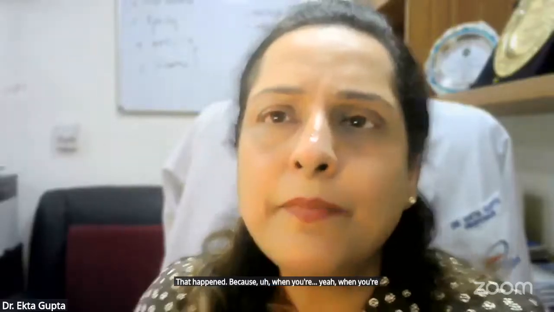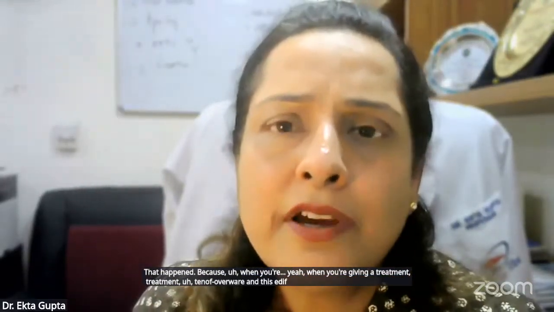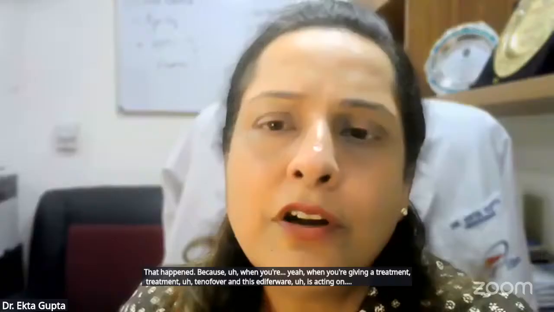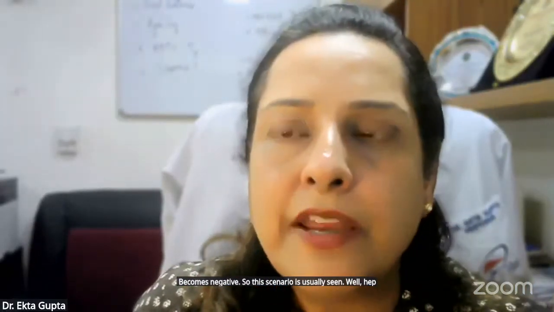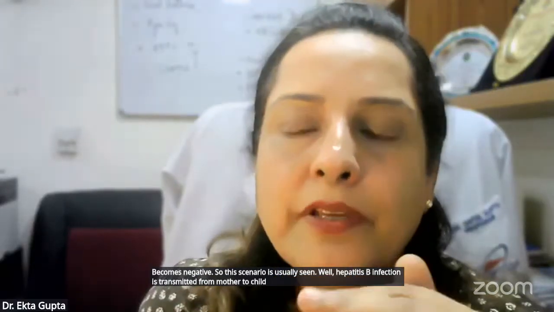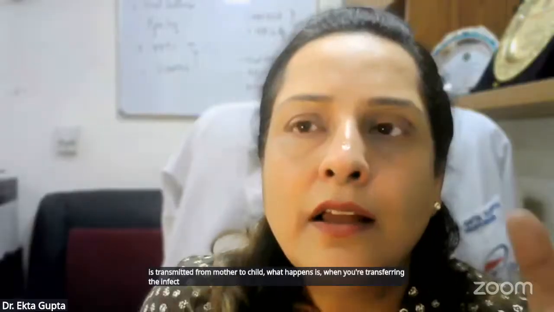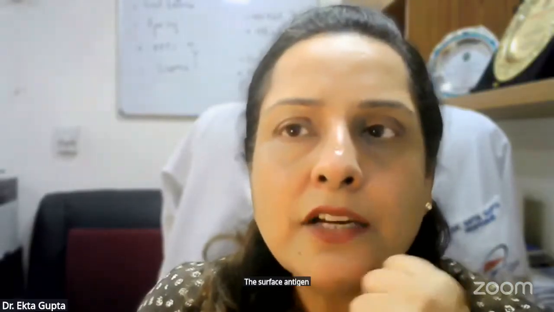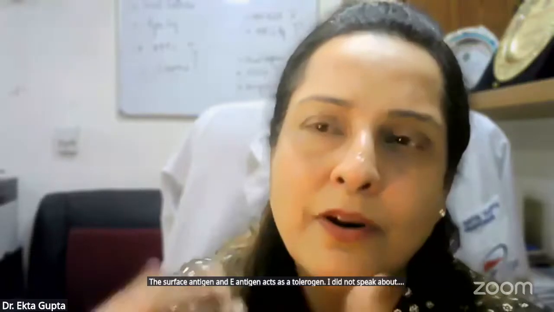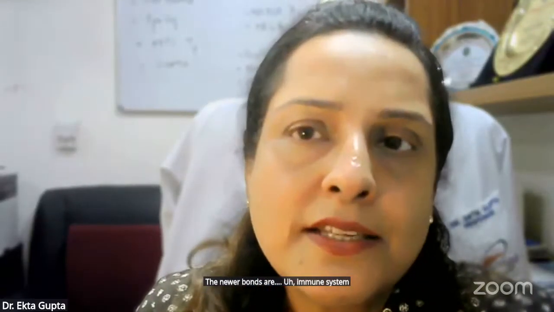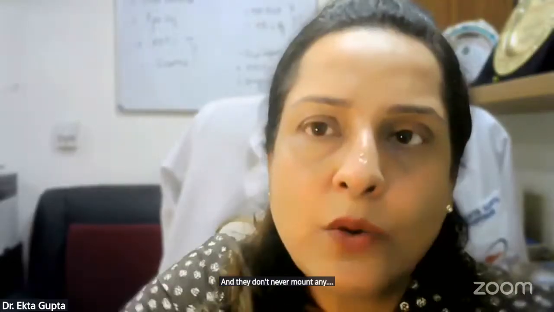When you're giving a treatment, tenofovir and entecavir act on replication, and DNA becomes negative. This scenario is usually seen when the hepatitis B infection is transmitted from mother to child. When the infection is transferred, the surface antigen and E antigen act as a tolerogen. The newborn's immune system fails to recognize it as an antigen and never mounts an immune response, because it is acquired.